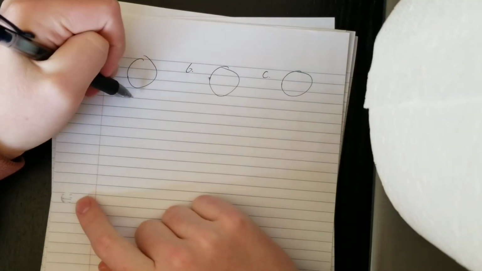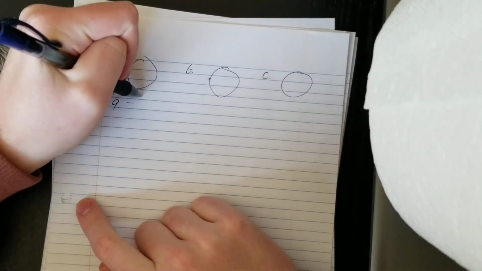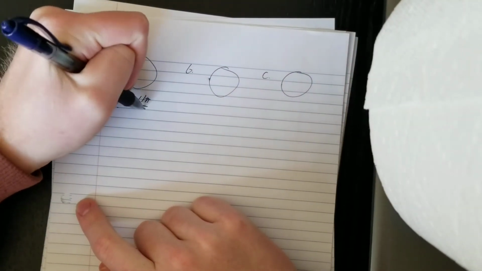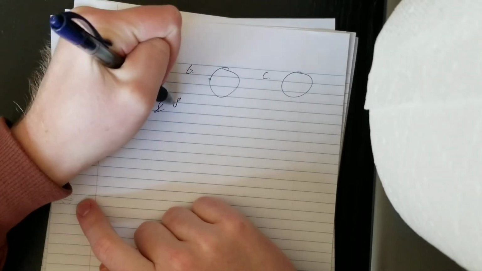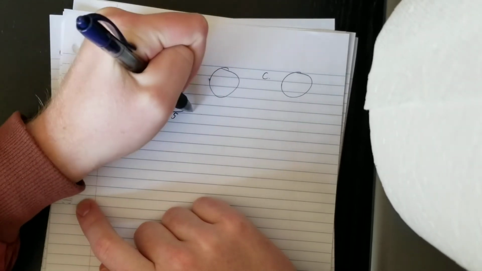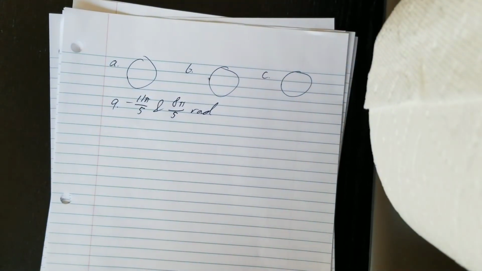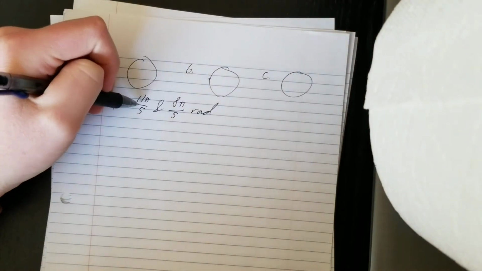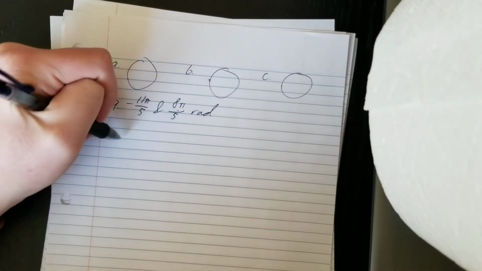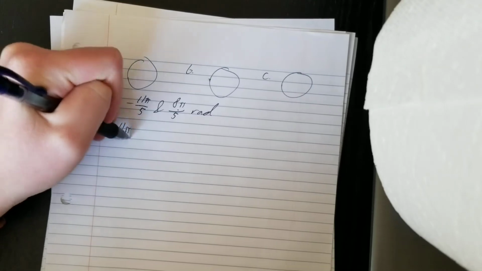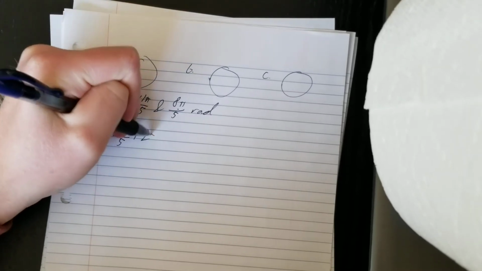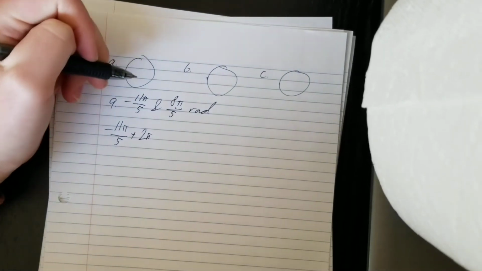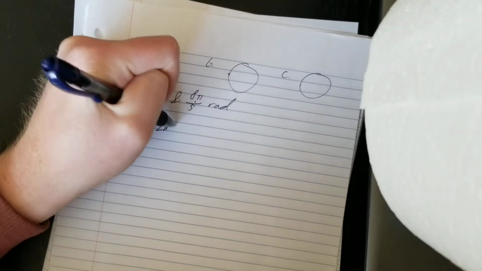Okay, number 9. This is where I made things hard, but it's okay. This stuff, well, it's just the same thing as before. Okay, what if I add 2 pi to this? What did 8? Let's see. I want to add 2 pi to this and see if it gets this number right here, because then I can know the coterminal or not.